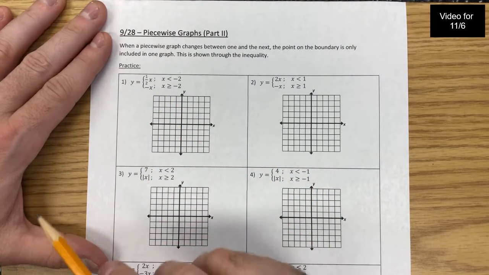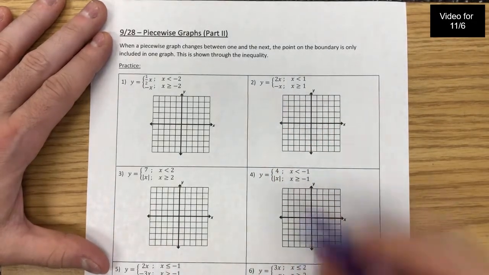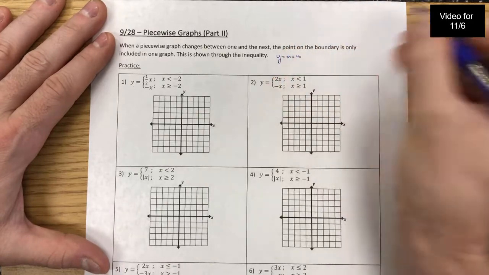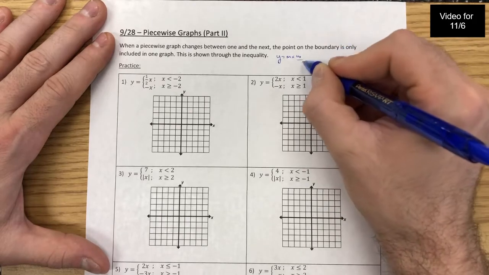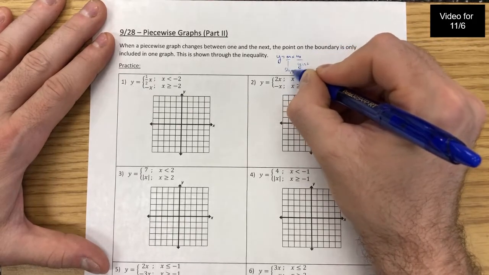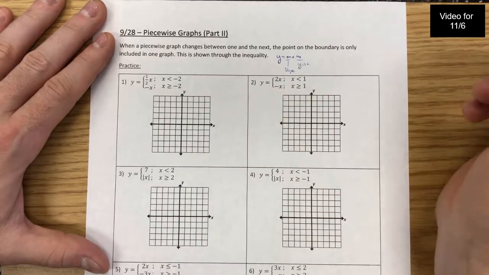So let's review a few quick rules on how things work. If I have y equals mx plus b, that's going to be a line. I know that b is going to be my y-intercept. I know that my m is going to be my slope, which is also my rise over my run. So I'm going to be graphing according to that rule.